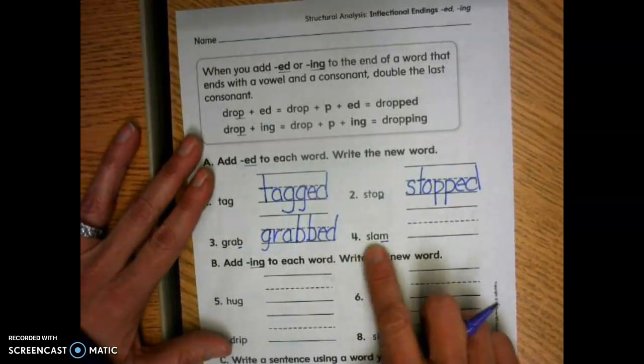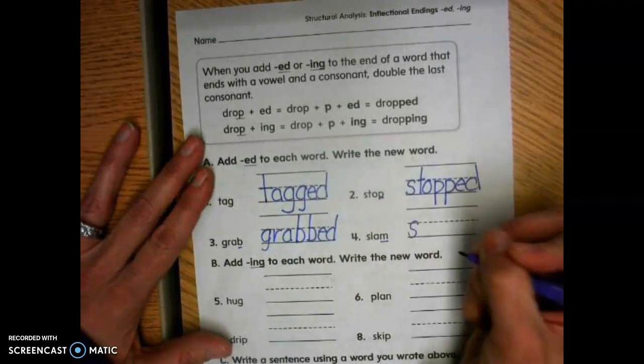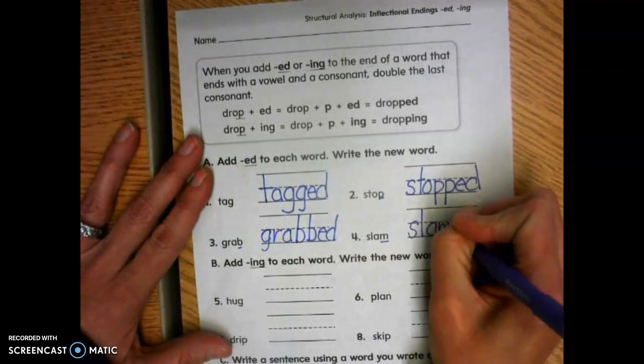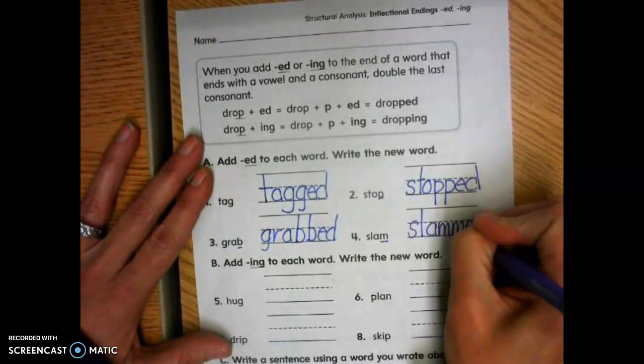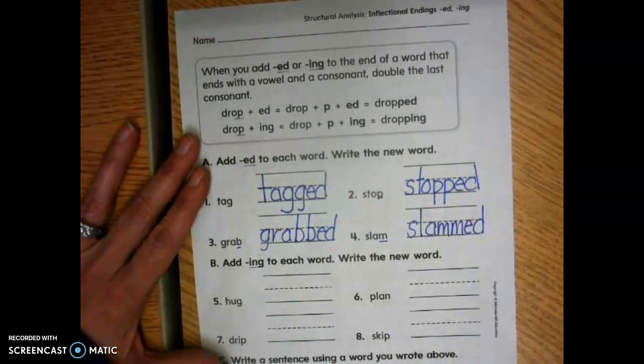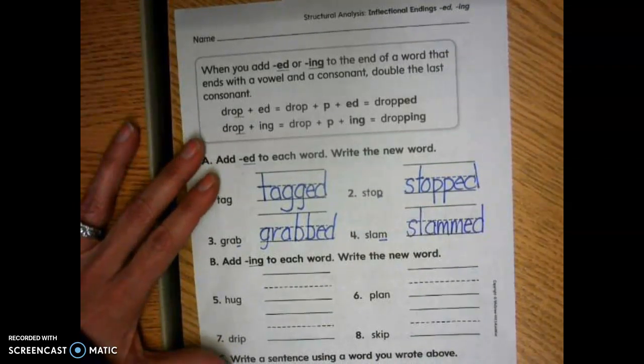Next you have slam. Slam. Double that last one. Slam, 2 M's, E-D. Slammed. I slammed the door.